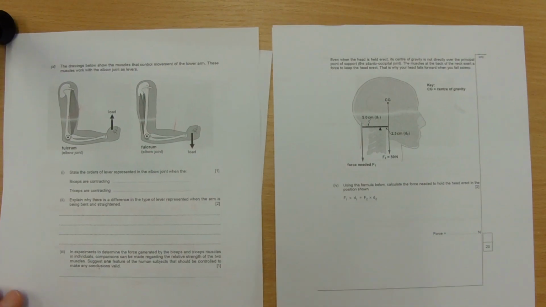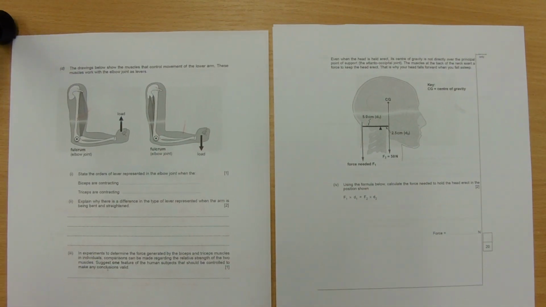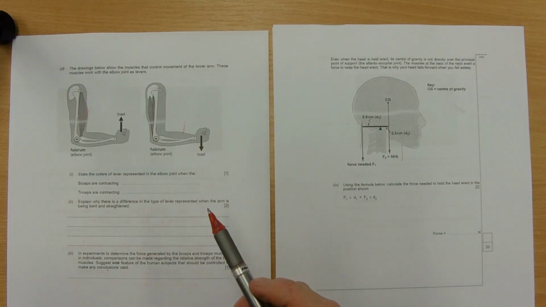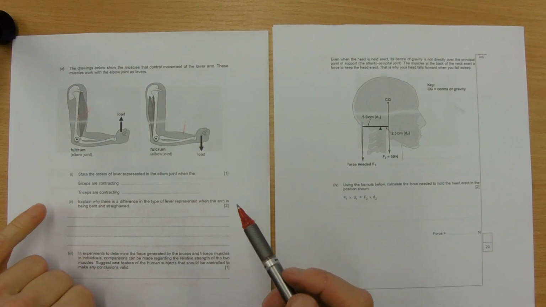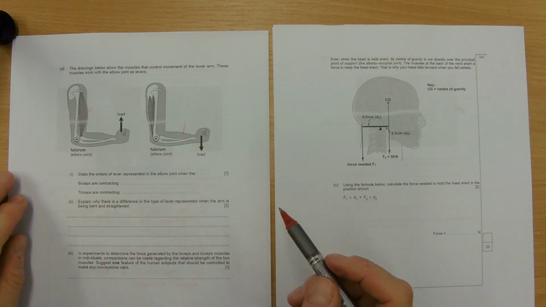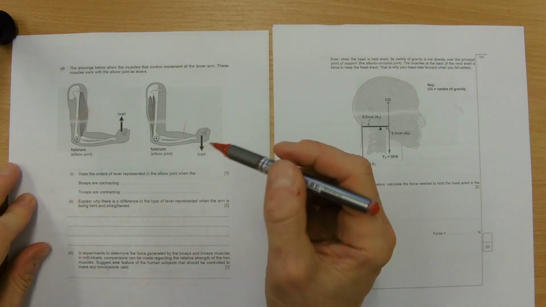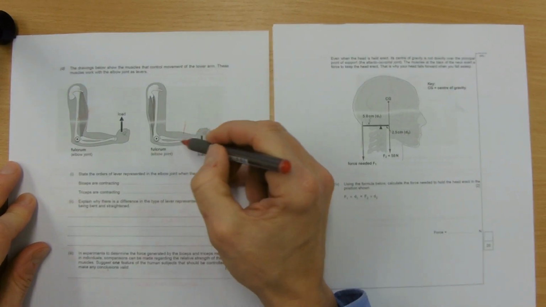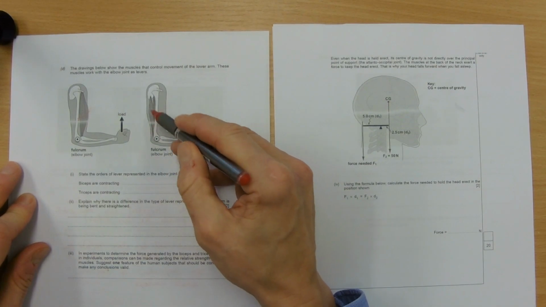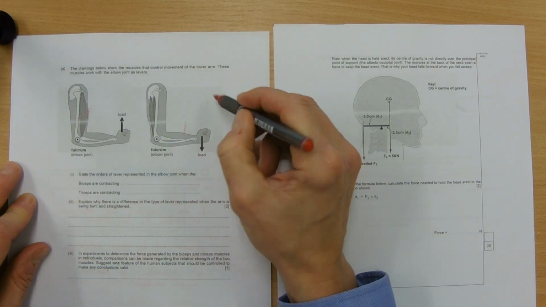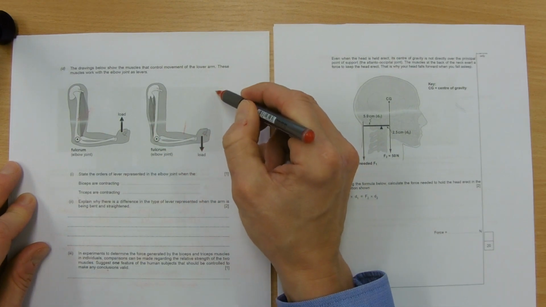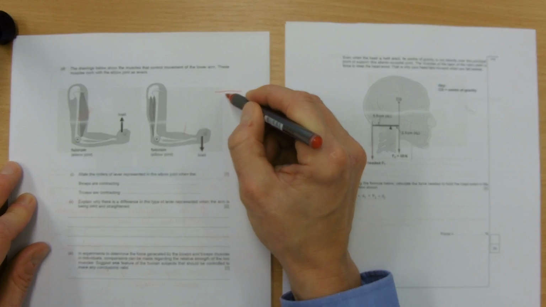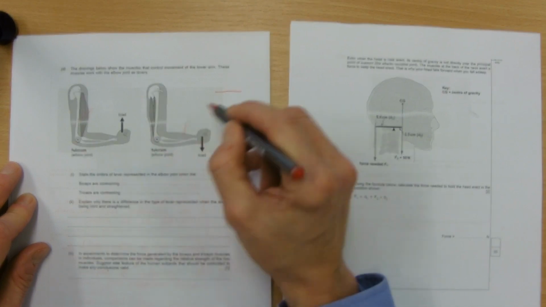Part D. We have got some levers, and state the order. So if we've got here an effort, a fulcrum, and a load. Let's put the fulcrum there, I know it's right near the edge.